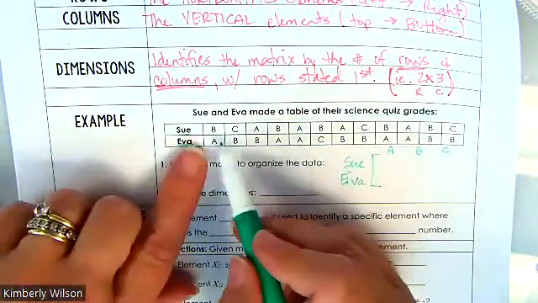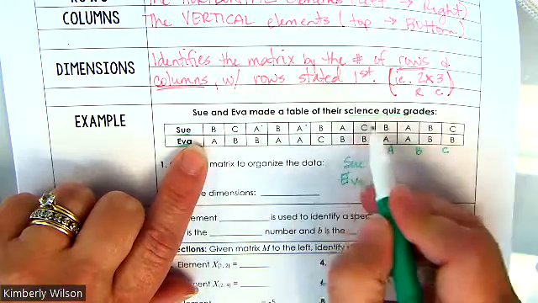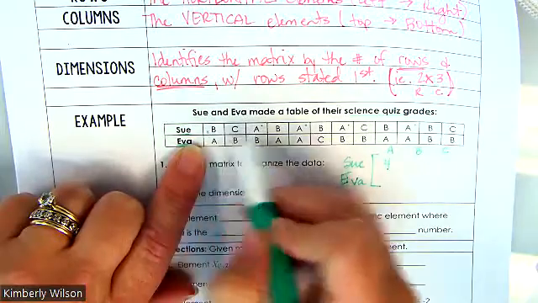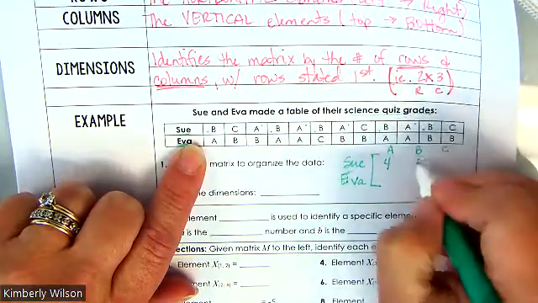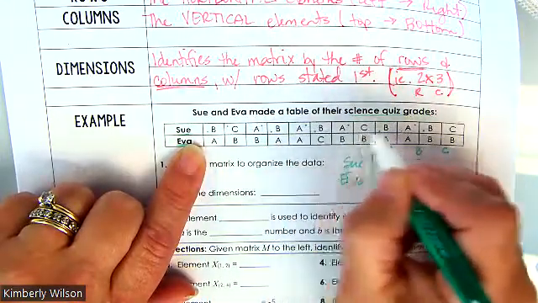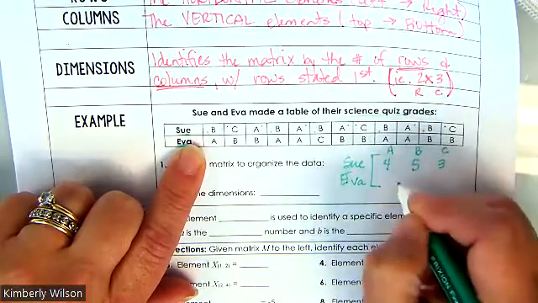So Sue's, how many A's does she have? 4. How many B's? 5. How many C's? 3. And now I'm looking at Eva.